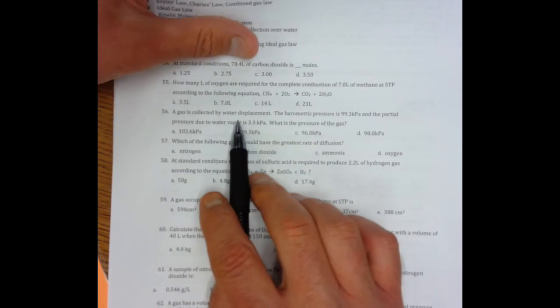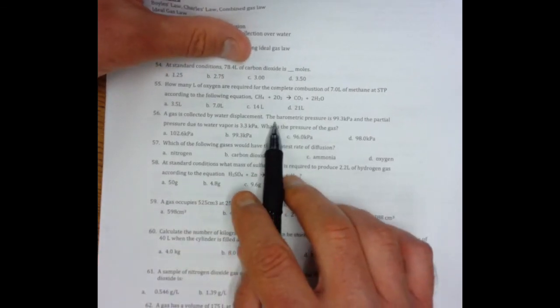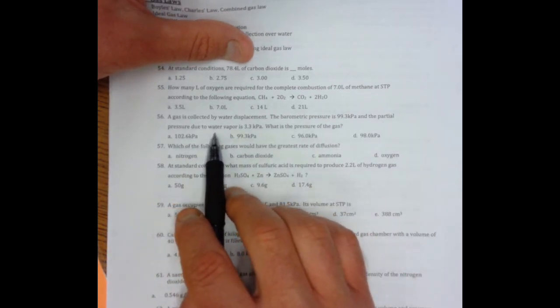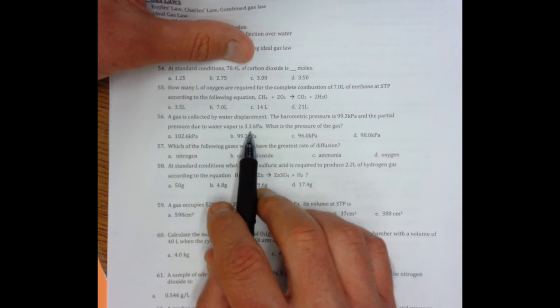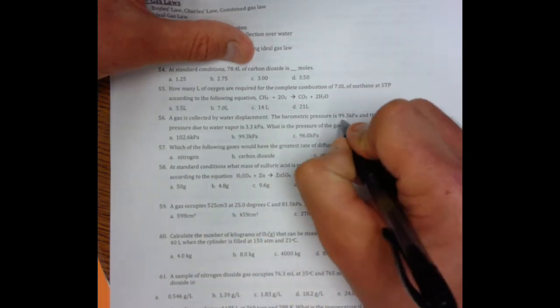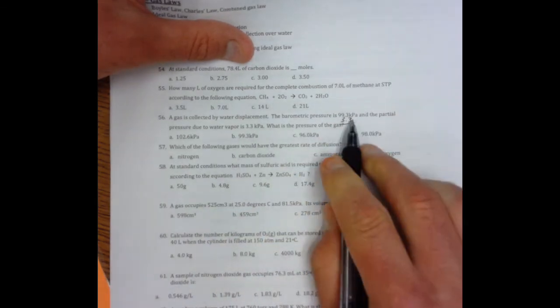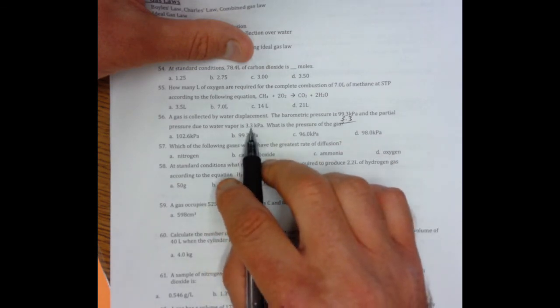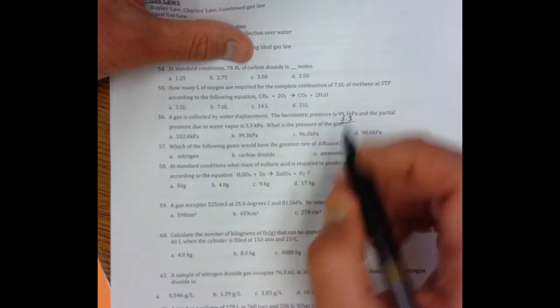The gas is collected by water displacement. Okay, probably this one. The barometric pressure is 99.3 kilopascal, and the partial pressure due to water vapor pressure is 3.3. What is the pressure of the gas? Well, you just take that minus that, because you didn't even have to look at the chart because I gave it to you. So that would be 96.0.